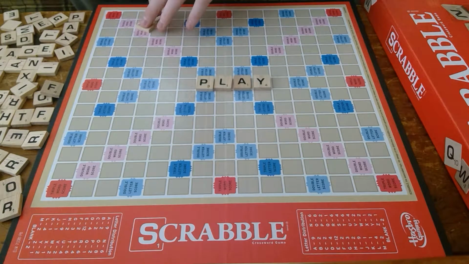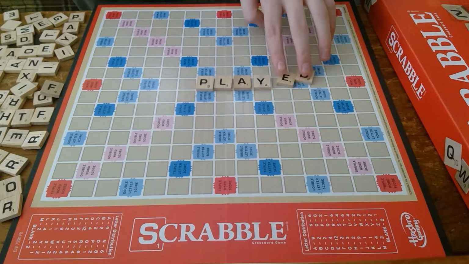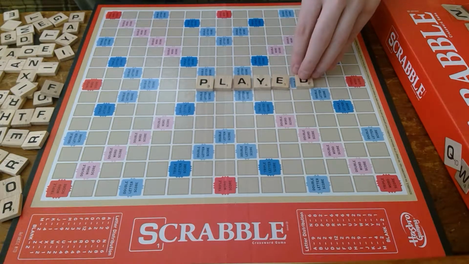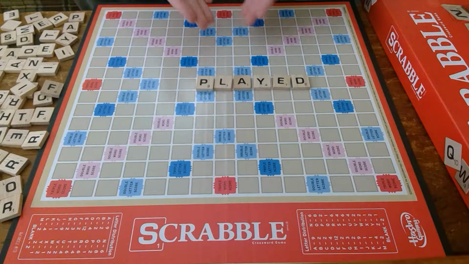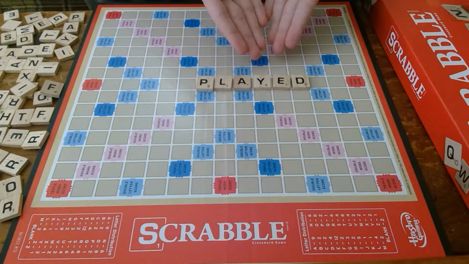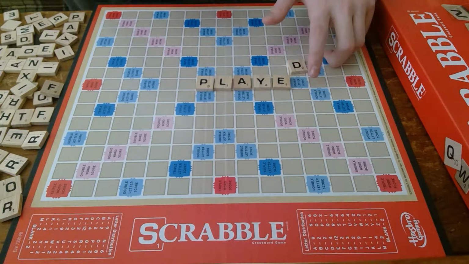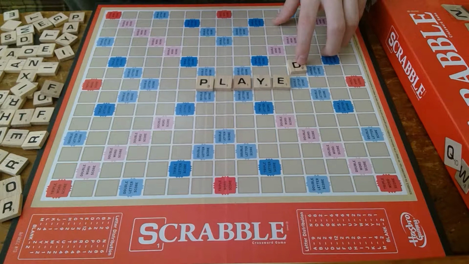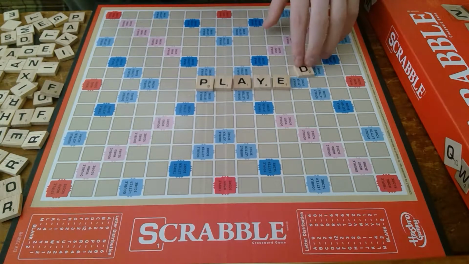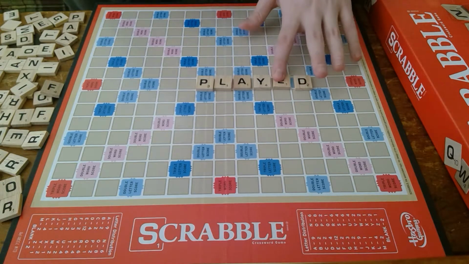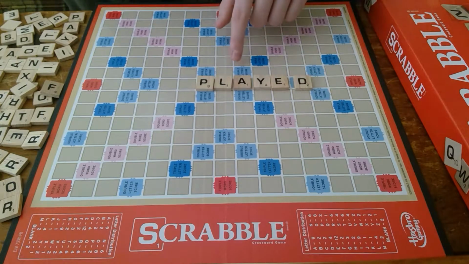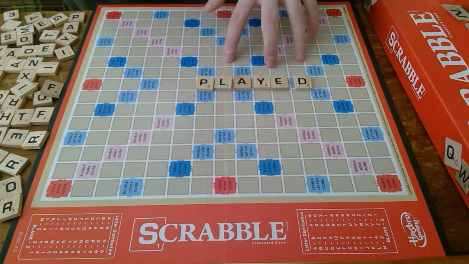So if my opponent put ED at the end of play, making played, they would not only gain the 9 points from play itself, but also E and D, which is worth 3 points in total, along with the double letter score for D, which would double the 2 to a 4. So this would be 4 plus 1, 5, and then plus 9, so they would get 14 points.